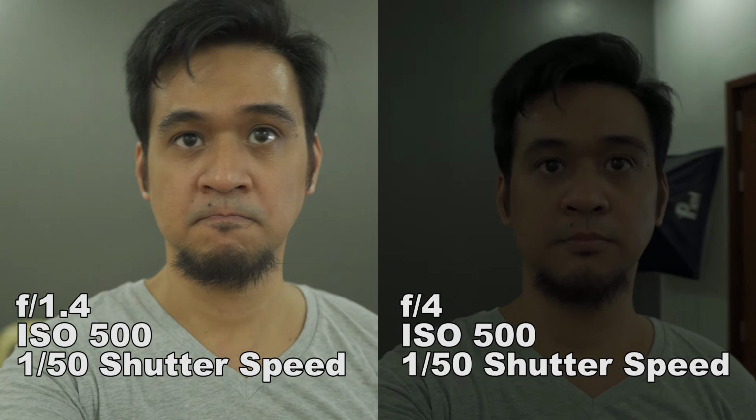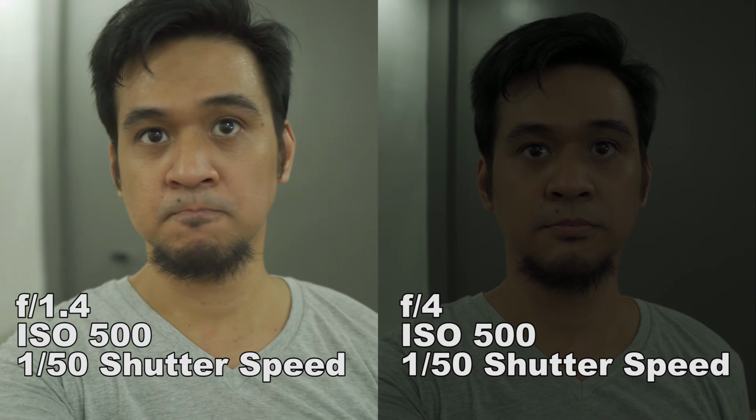So in terms of low light, if you do a lot of night photography, night vlogs, I think you will love the Sigma because it can go as wide as f1.4. Also, one thing, if you love that creamy bokeh or the background blur, you will get it more with the Sigma over the Sony 10-18.